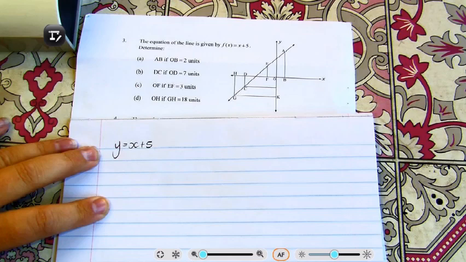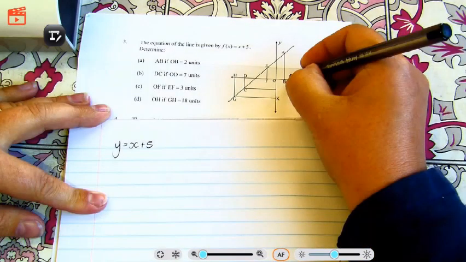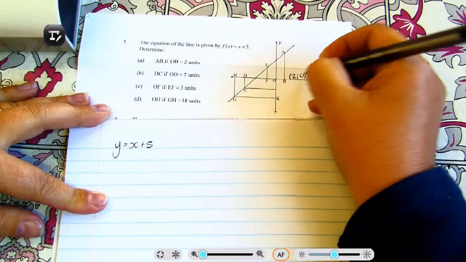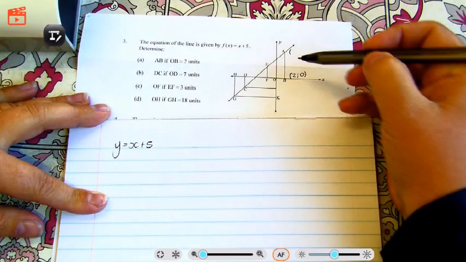So what we need is the coordinate of B. So you can see that B, they tell you OB is 2, so the x value would be 2, the y value would be 0, because it sits on the x-axis. So the coordinate for B would be 2 and 0. Now if we look at the coordinate for A, would you agree with me that this point A is in line with B? So the x value stays the same. The x value is 2.